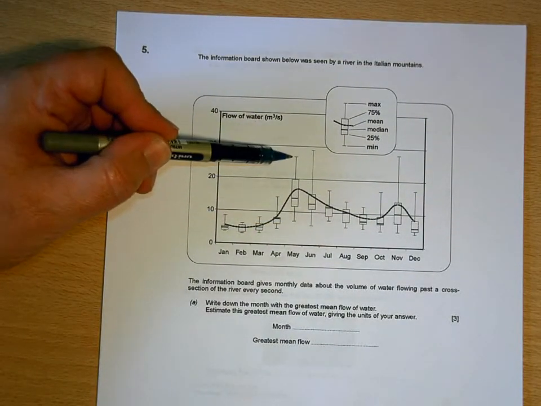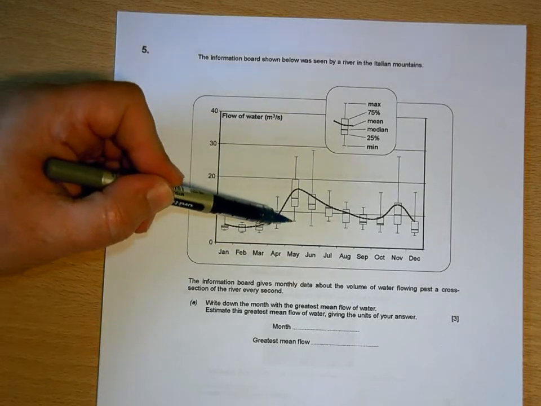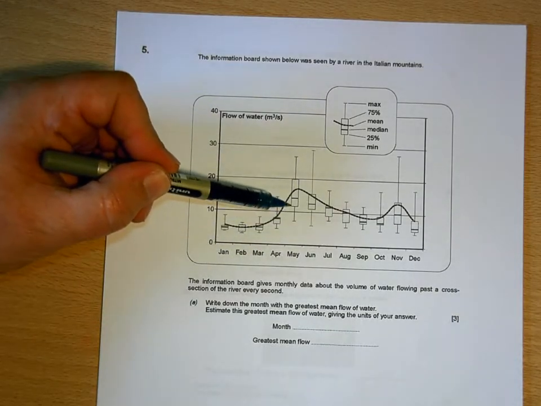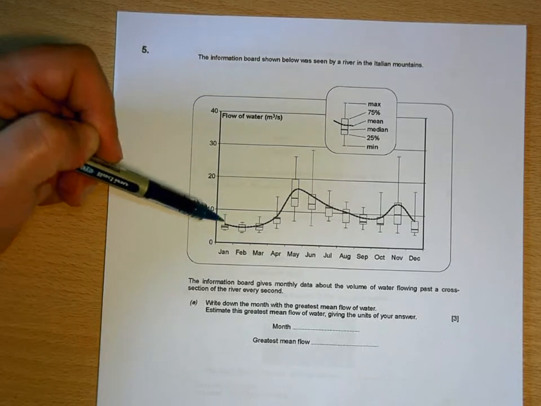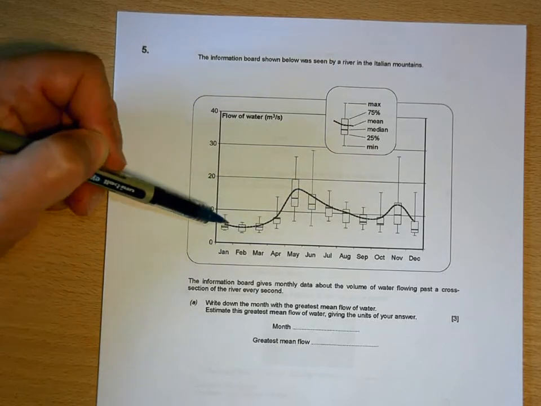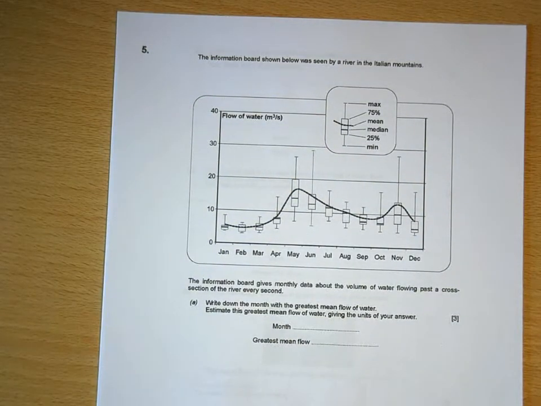So we've got a box and whisker. That's the maximum value in May. That's the minimum value in May. That'll be the lower quartile, the median and the upper quartile. And the dotted curve is the calculated mean flow every month.